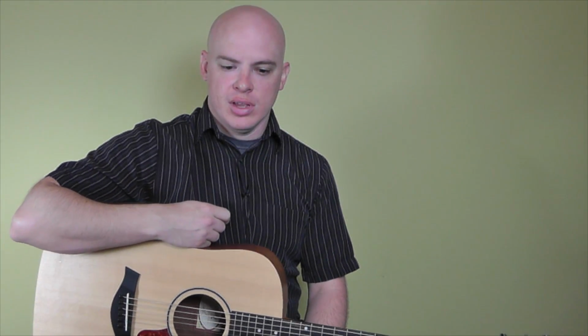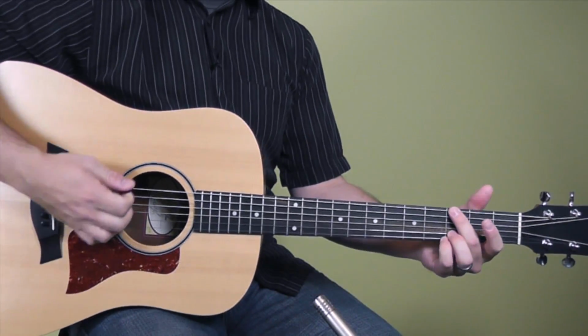Now a hold is when you play a chord and let it ring over, or let it carry over the length specified in the music. So let's take a look at the example. The first measure, the G chord, has a diamond above it. Now a diamond is how you write a hold. So if I was to play the G chord and then start into the C chord, it would sound like this.